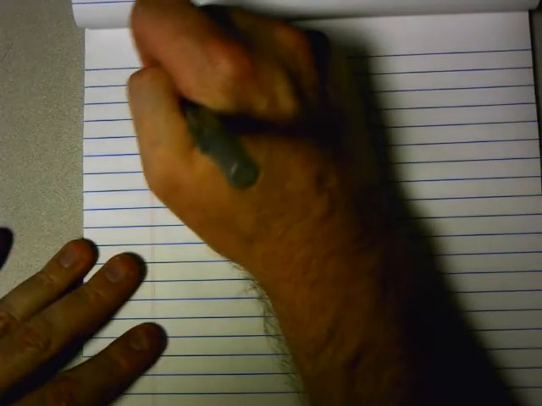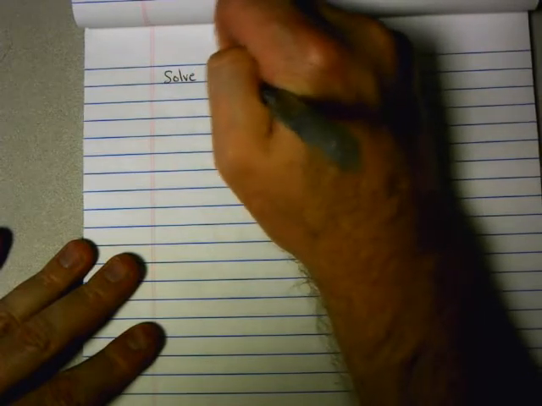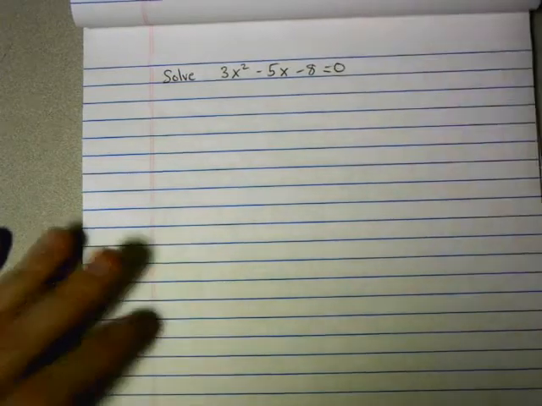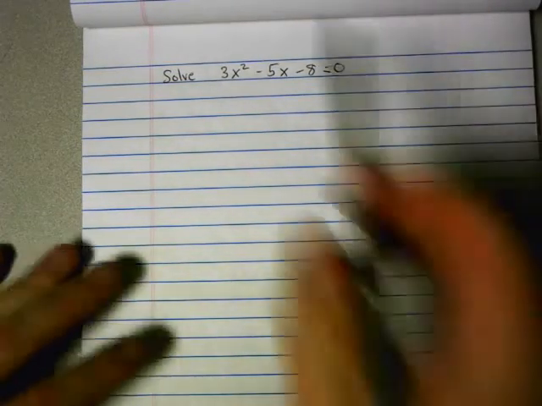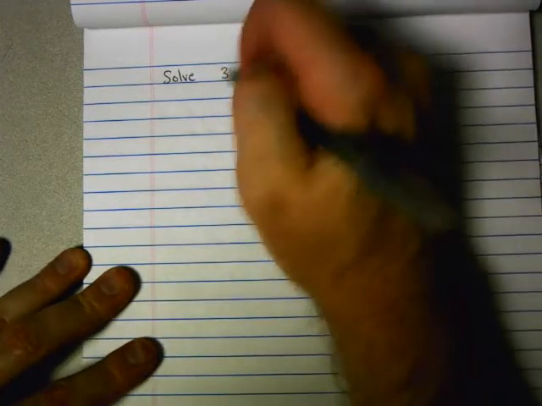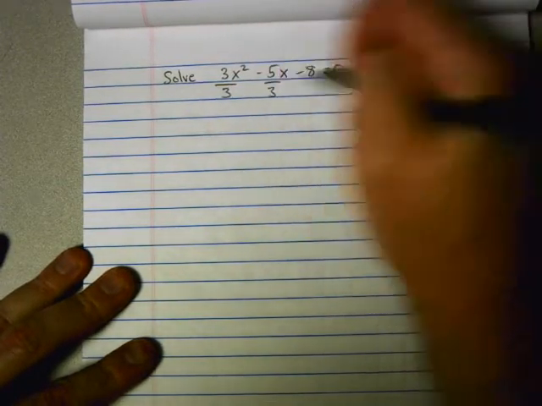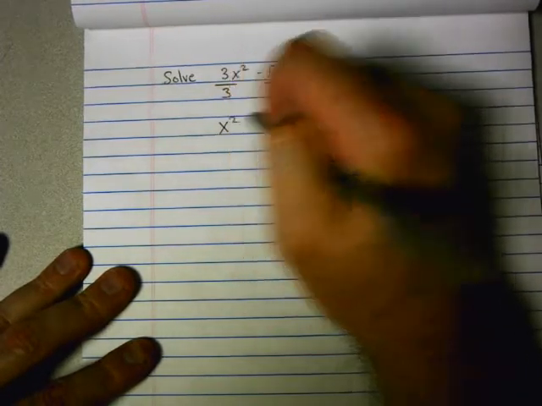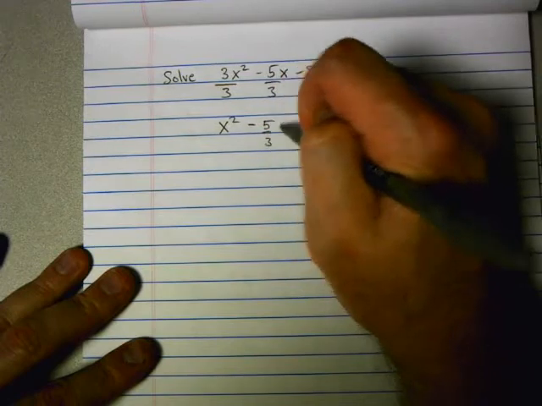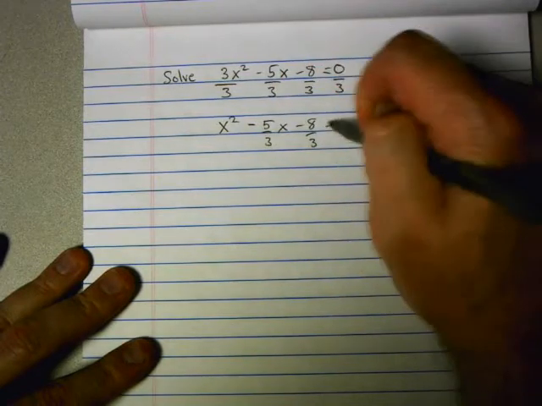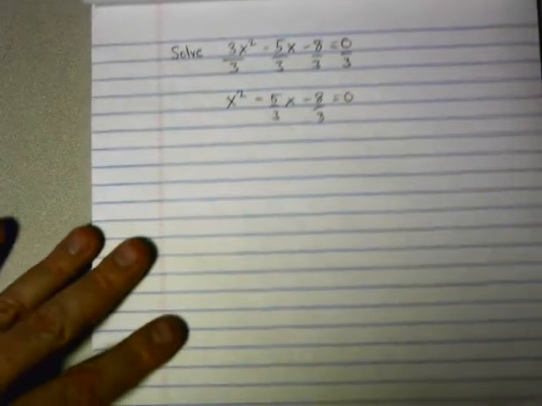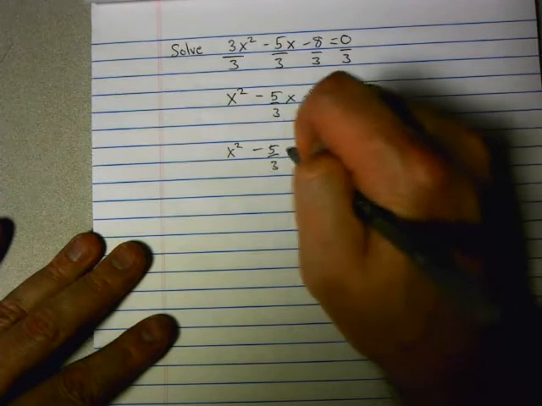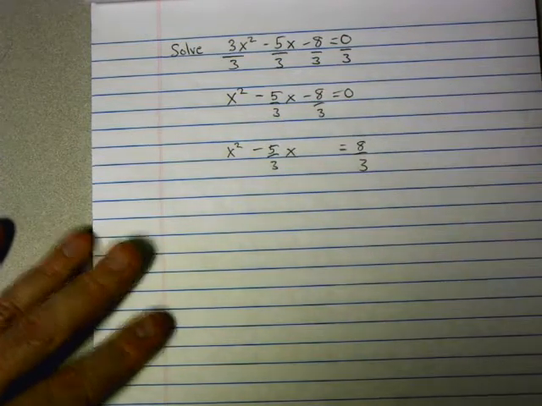Let's say I asked you to solve 3x squared minus 5x minus 8 equals 0. Well, once again, the first thing I notice is this leading coefficient is not the number 1. It needs to be. So I have to divide everything by 3. And you can see where this is going to get kind of gruesome. We're going to have x squared minus 5/3 x minus 8/3 equals 0. Well, the next step is easy. The next step is move the 8/3 over. x squared minus 5/3 x equals 8/3.